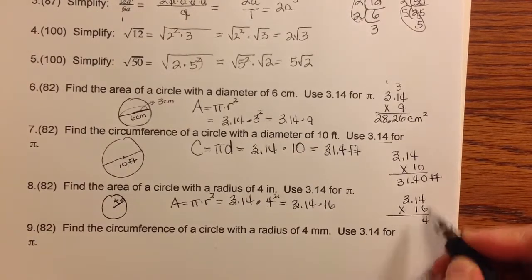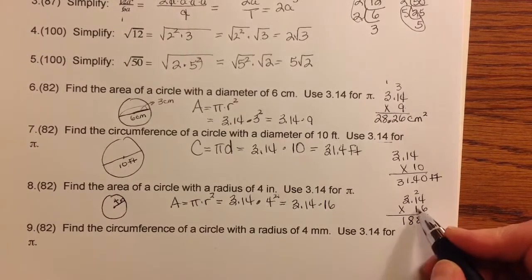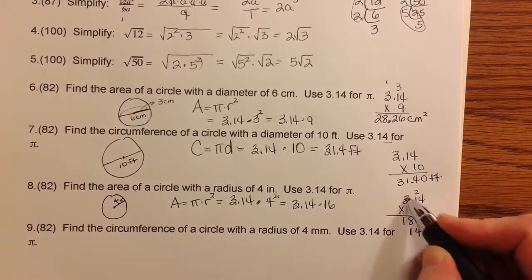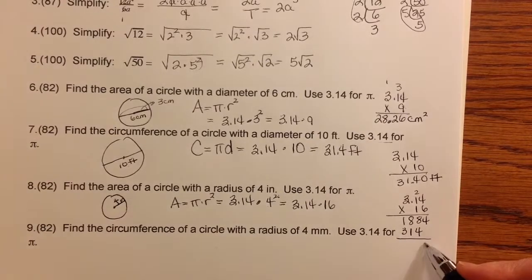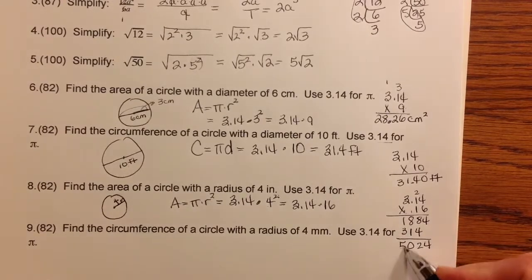4 times 6 is 24. 1 times 6, 6 plus 2 is 8. 3 times 6 is 18. 1 times 4 underneath the 8 is 4. 1 times 1 is 1. 1 times 3 is 3. So we've got 4. 8 plus 4 is 12. Carry 1. 8, 9, 10. Carry 1. 3, 4, 5.